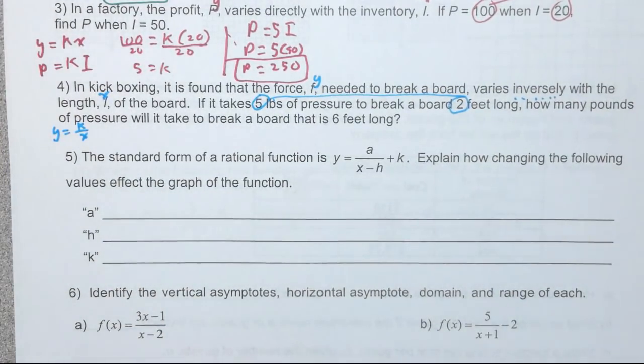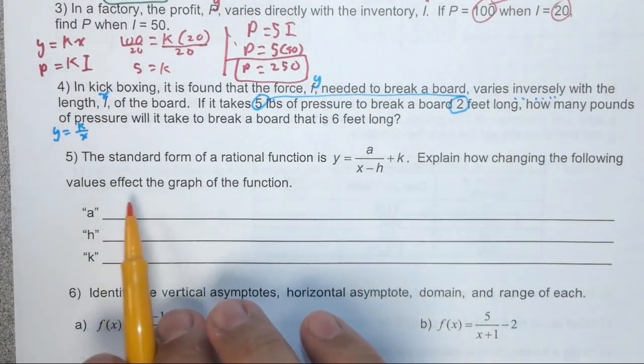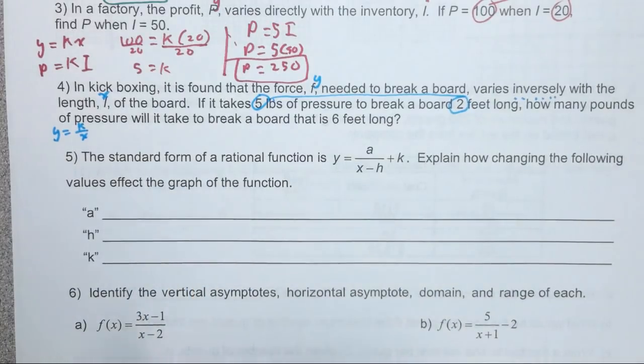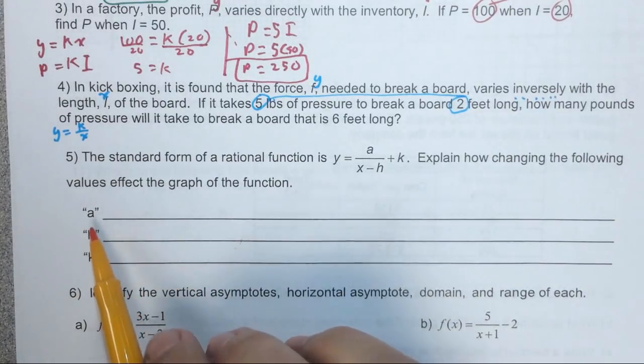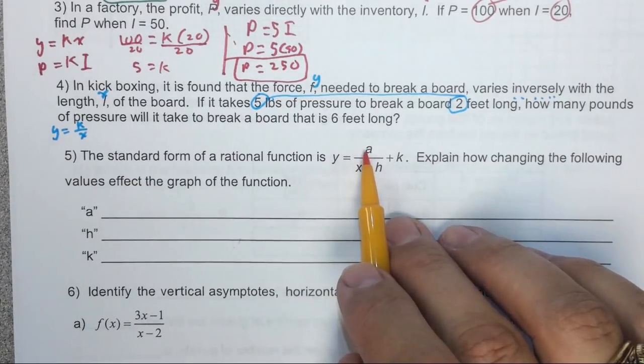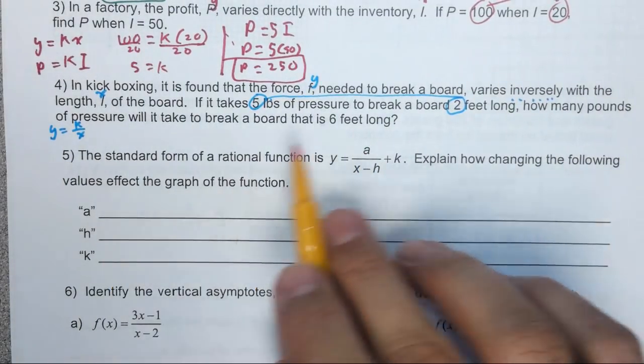Okay, now we have standard form of a rational function. Explain how changing the following values affect the graph of the function. I'm going to do this verbally, so I don't have to write all this stuff. And that way you can't just copy my key, you have to do something for yourself. Okay. A is this number up here. A is what we are going to multiply.